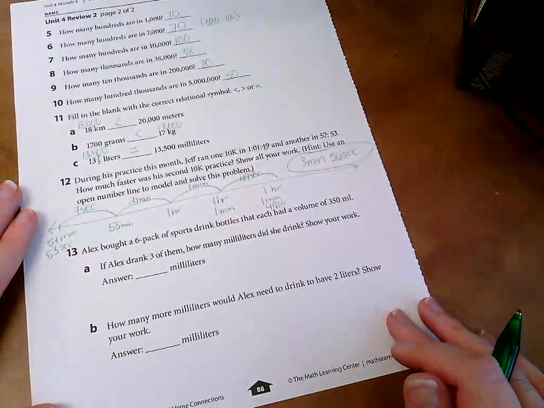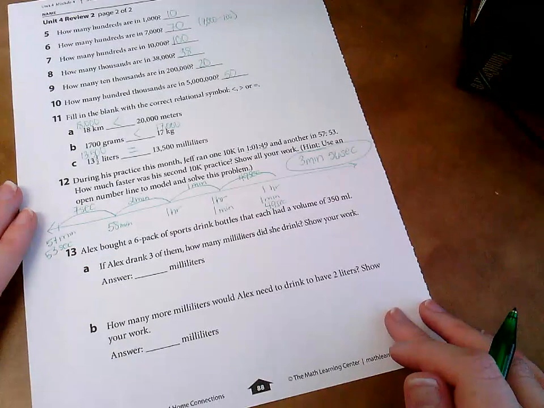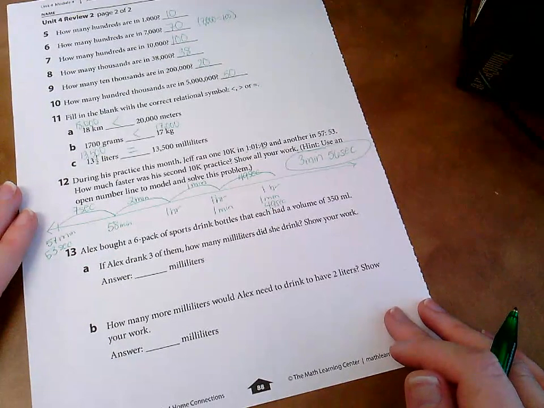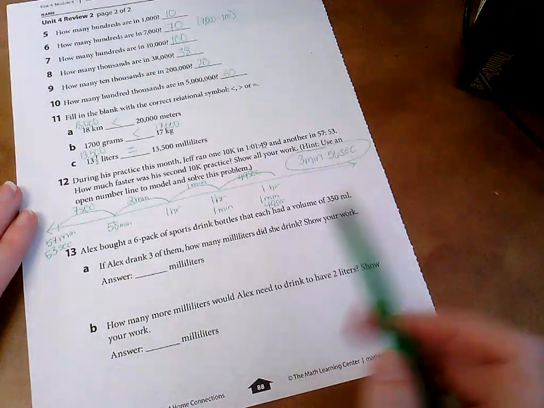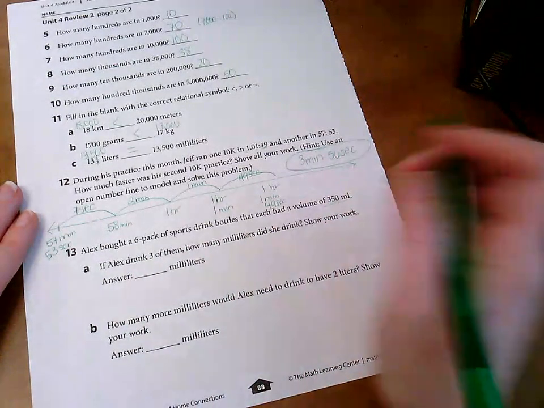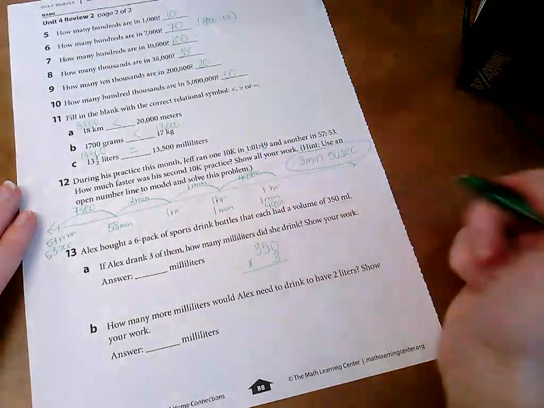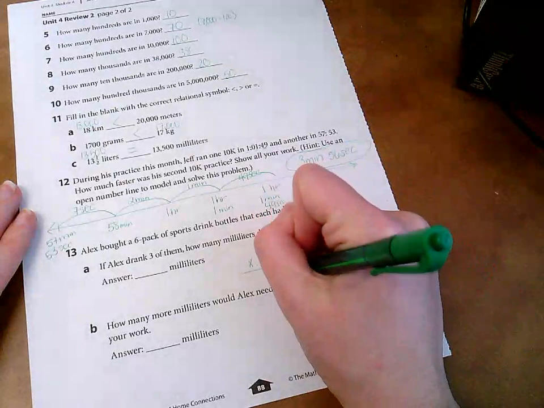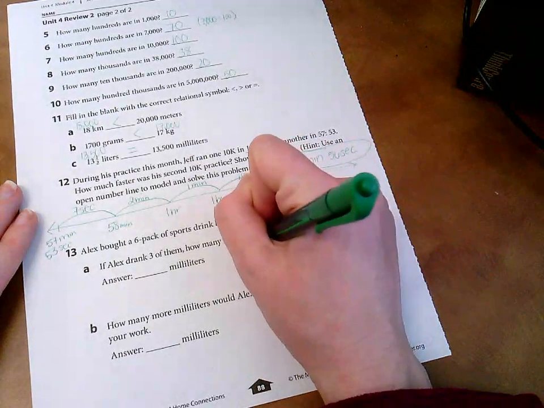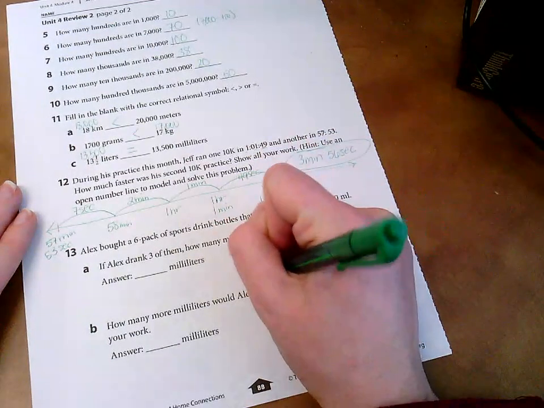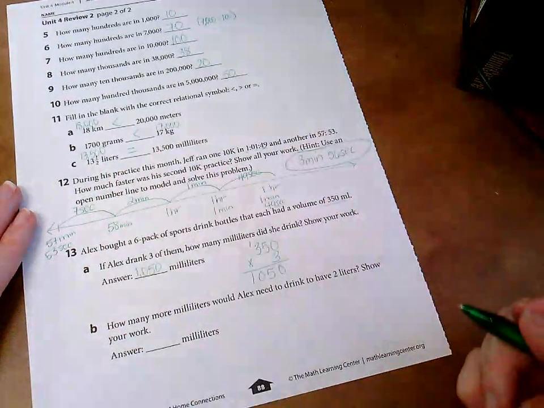And number 13, Alex bought a 6-pack of sports drink bottles that each had a volume of 350 milliliters. If Alex drank 3 of them, how many milliliters did she drink? So if each one is 350 and I need 3 of them, I'm going to do 350 times 3. 3 times 0 is 0. 3 times 5 is 15. 3 times 3 is 9, plus 1 is 10. So my answer is 1,050 milliliters.